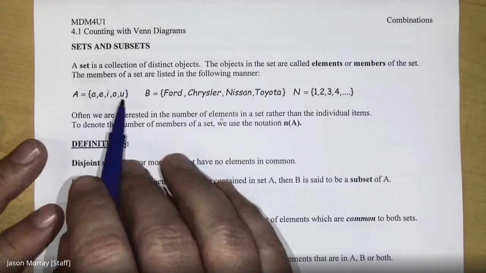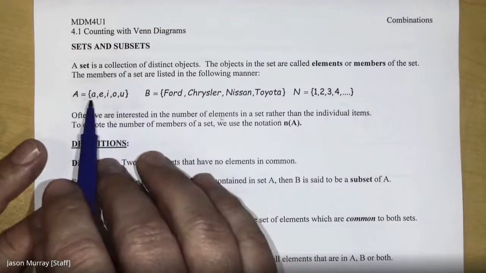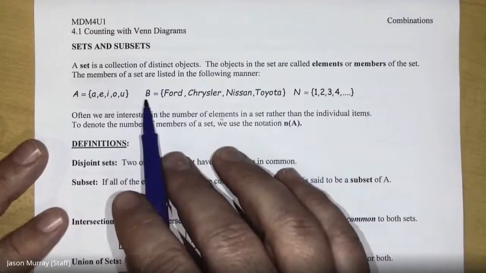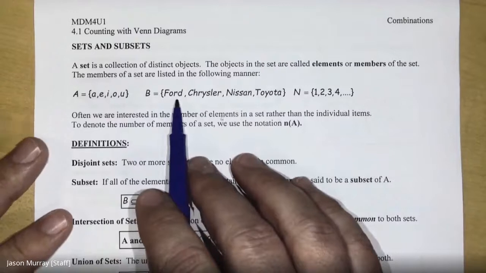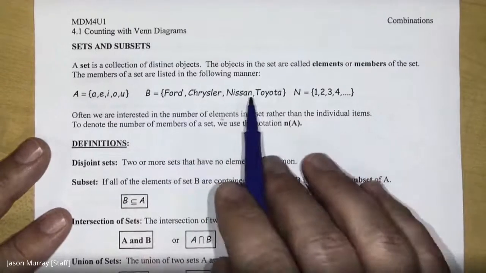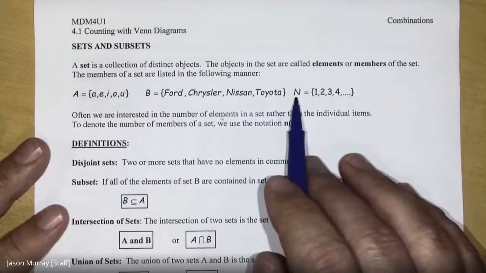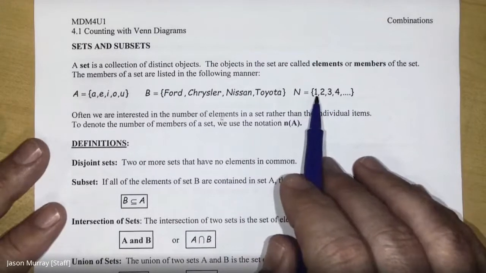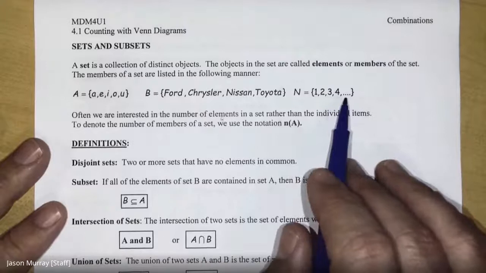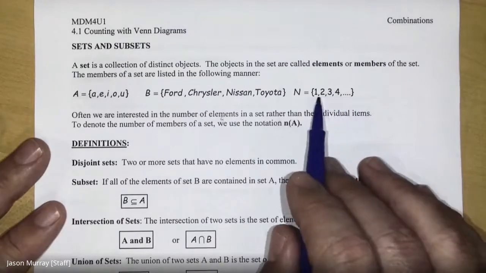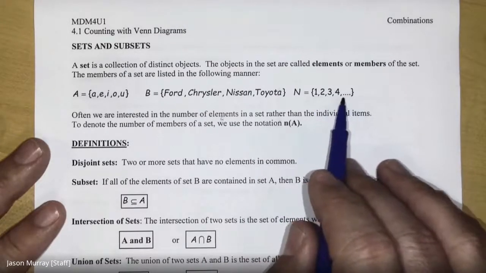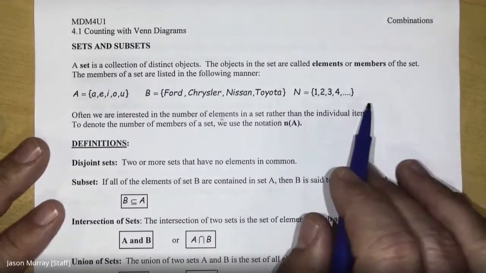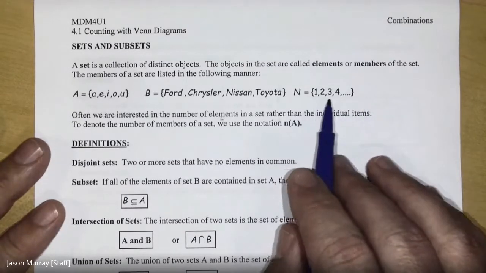Those things are vowels. So it's the set of vowels, A, E, I, O, U. Set B looks like car companies or manufacturers, but only 4 of them. And set N looks like the set of natural numbers because it starts with 1 and not 0. So 1, 2, 3, 4. I can see that it goes dot, dot, dot, meaning follow this pattern indefinitely. So infinitely all the way up to as high as you can count. 1, 2, 3, 4, dot, dot, dot.